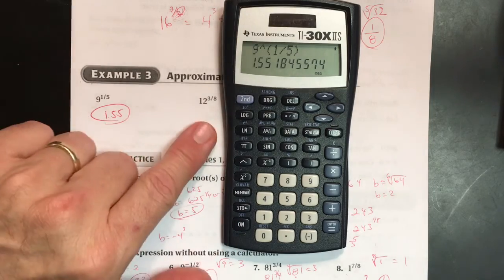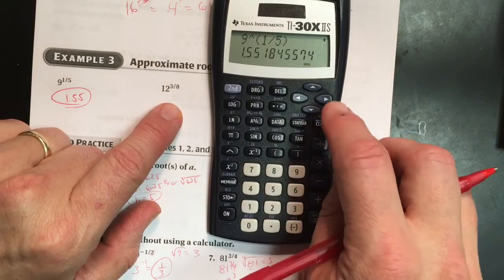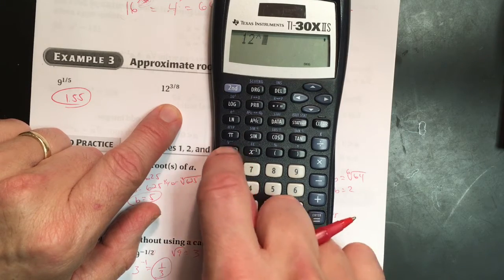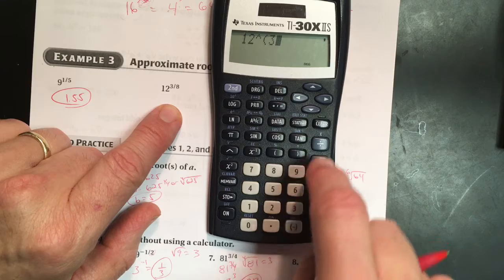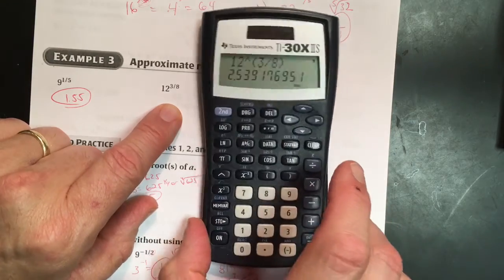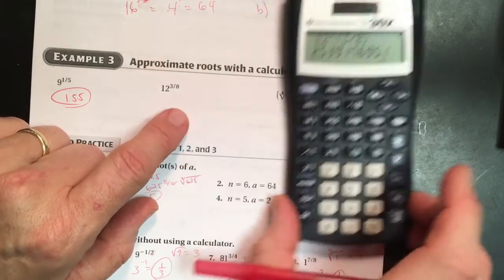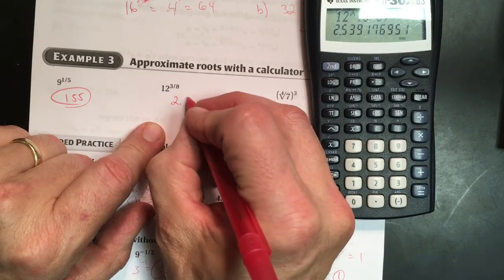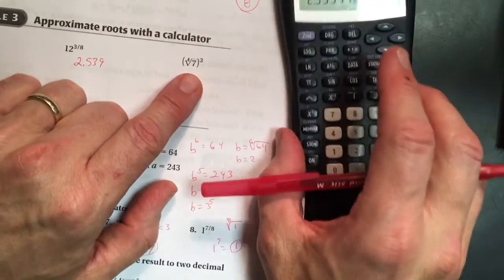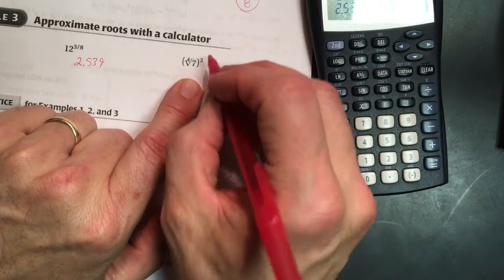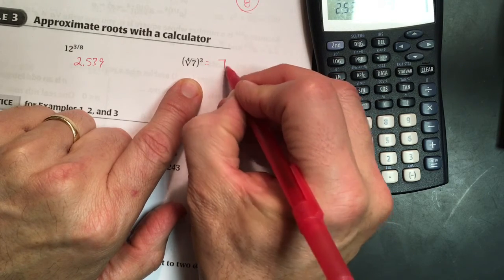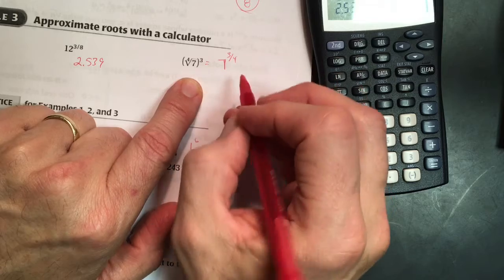Okay. Next one, 12 to the 3/8. Once you do a couple of these, it's pretty easy. So 12, caret, parentheses, 3 divided by 8, close, and I have 2.539. One more, don't be confused by this. This looks a little tricky. This is the same as saying 7 to the 3/4 power.